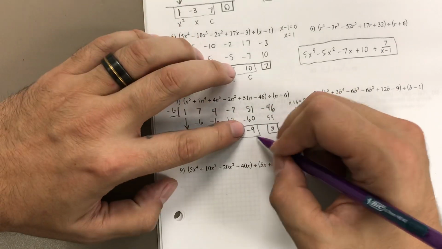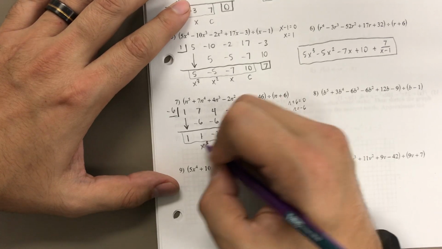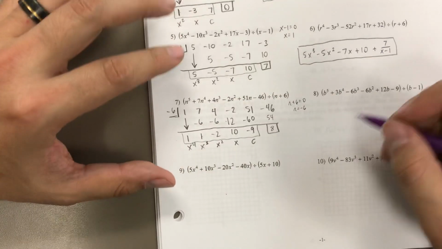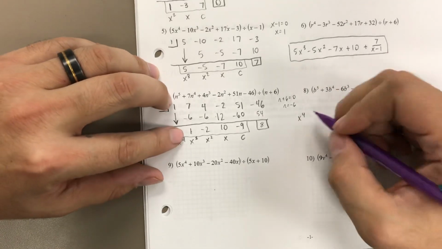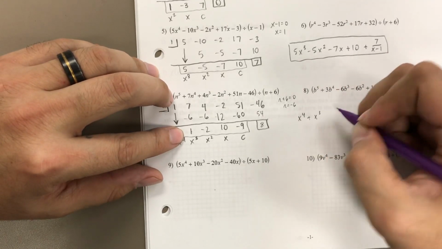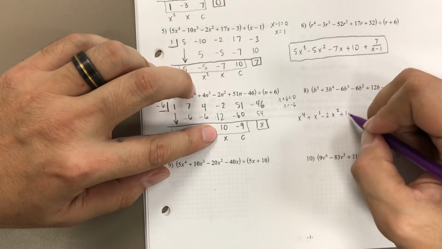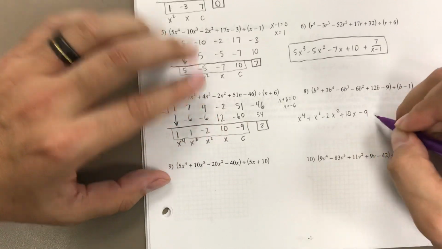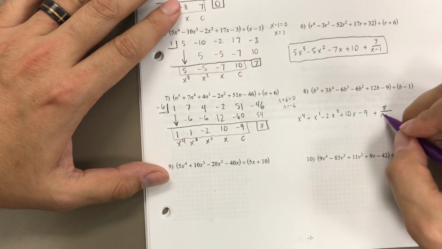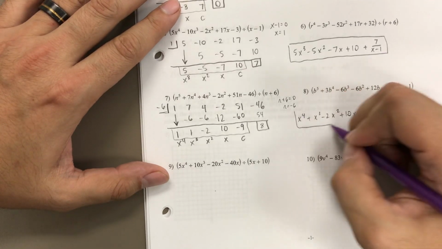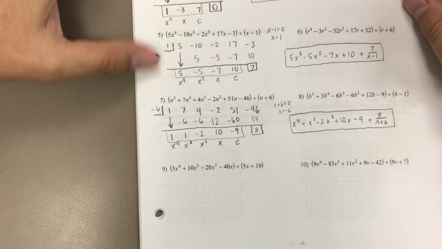The first number outside of the remainder box is constant, and then x squared, x to the third, x to the fourth, and we write down our polynomial. So we've got 1x to the fourth power plus 1x to the third power minus 2x to the second power plus 10x minus 9, and then plus our remainder, which is 8, over our divisor, which was n plus 6. So here is our polynomial. All right, so that's number 7.